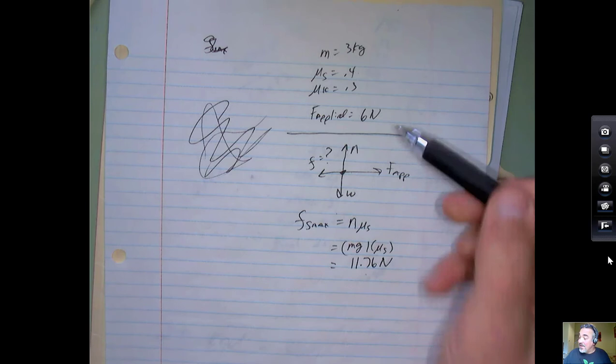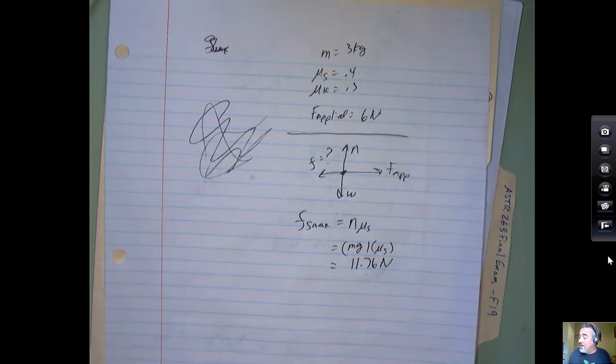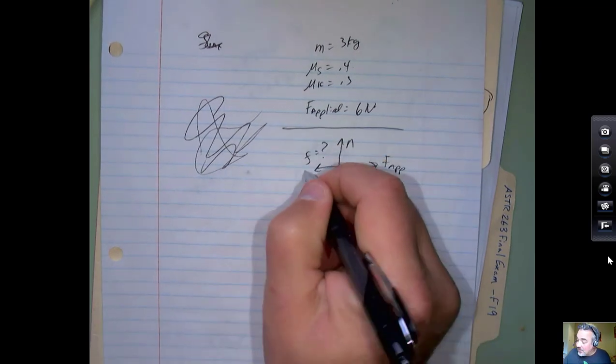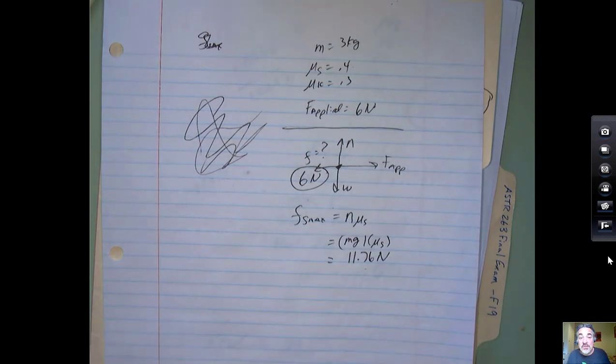Now we've only applied 6 newtons. So if we've only applied 6 newtons, friction only has to be as large as it needs to be. So right now, friction is only 6 newtons. So to answer this question, it's 6 newtons. If you apply 6 newtons, friction only has to be 6 newtons. Now if you were to apply 10 newtons, then static friction would be 10 newtons.